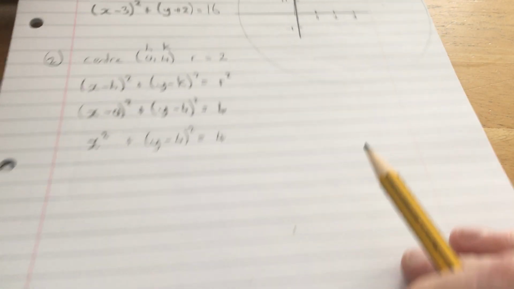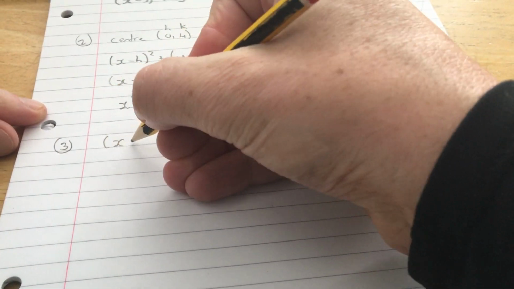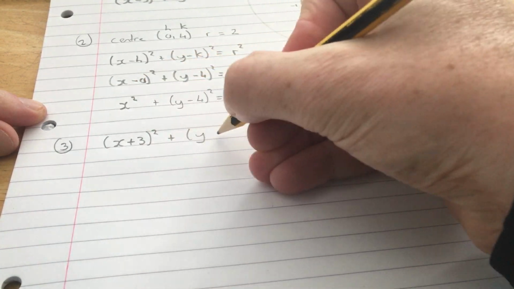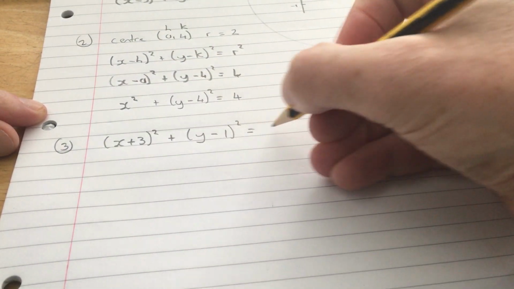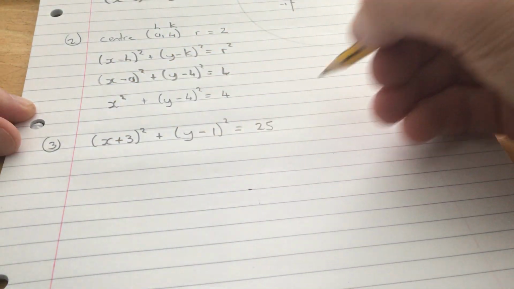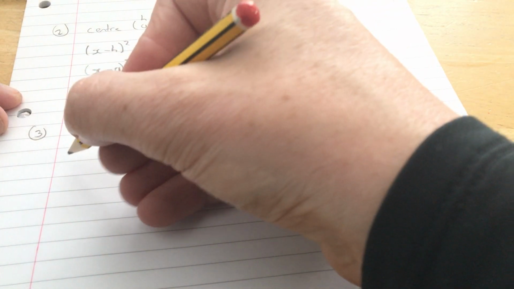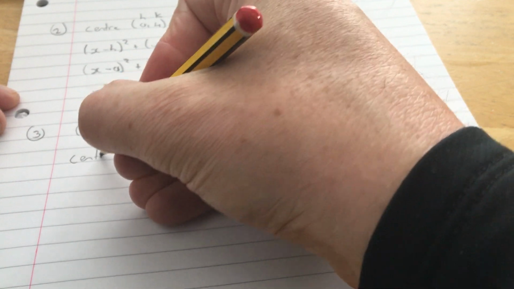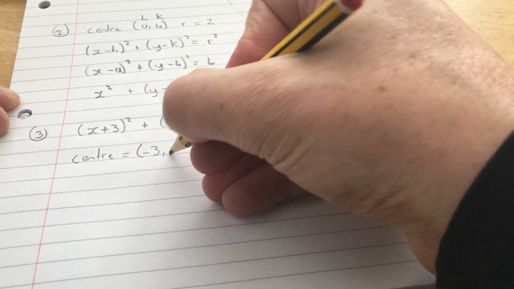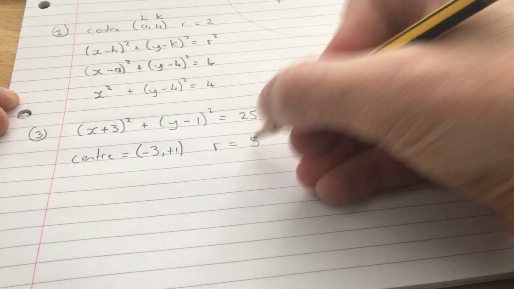So let's just say if I give you the equation of a circle. Say I tell you that the equation of a circle is x plus 3 squared plus y minus 1 squared equals 25. Write down the centre and radius of that circle. Well, the centre will be minus 3, plus 1, and the radius will be 5.